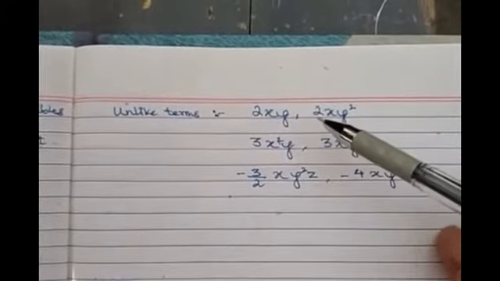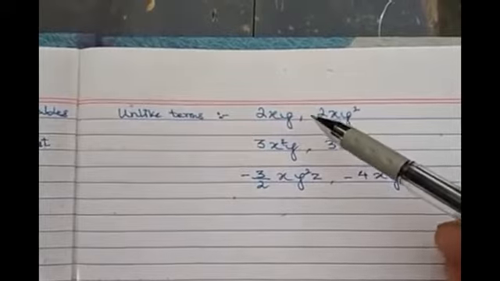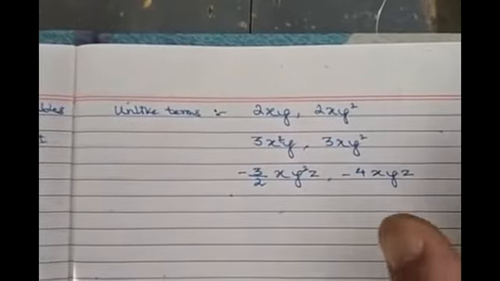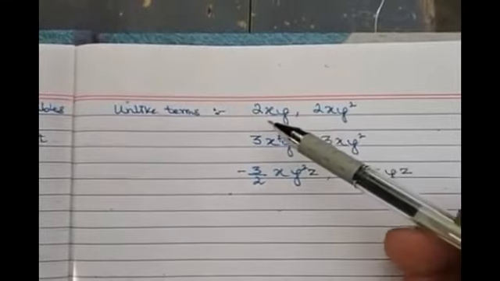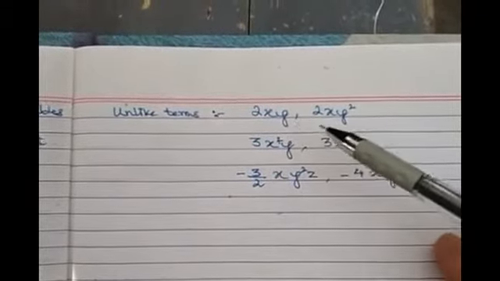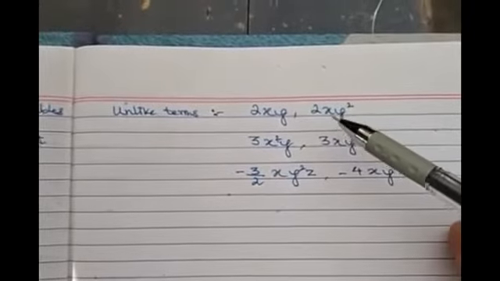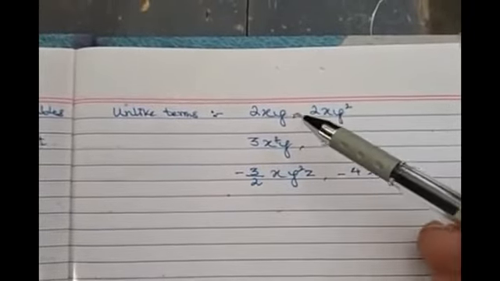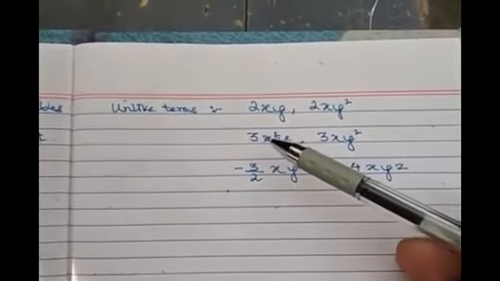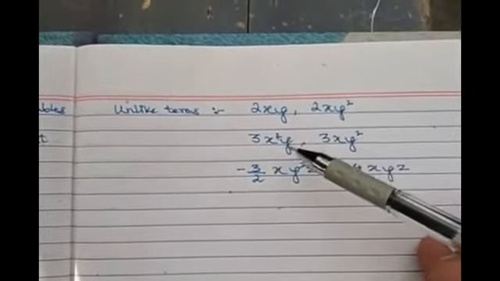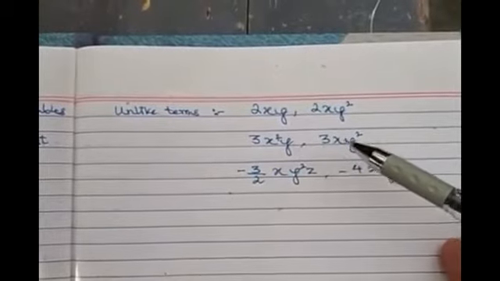See, everything is the same, isn't it? Just looking at it once, you may feel like they are like terms. The coefficients are the same, the variables are the same, xy and xy. But still they are unlike terms. Why? Because of the power of y. Remember that. And similarly for this one as well, what I find is that the degree was the same.